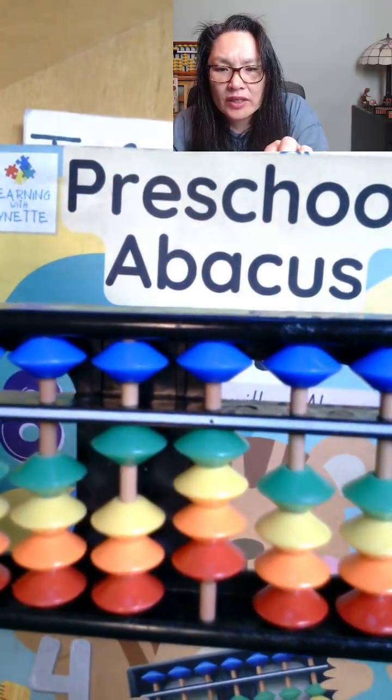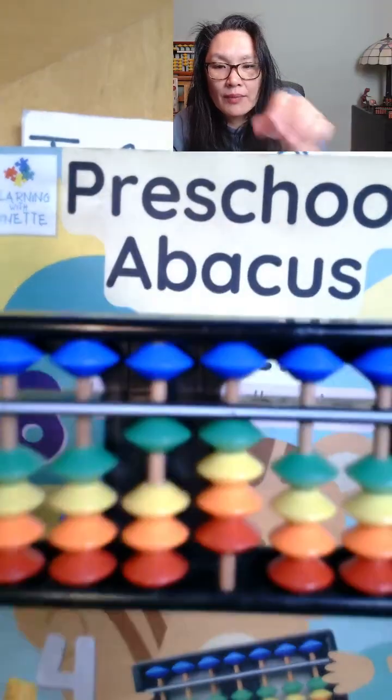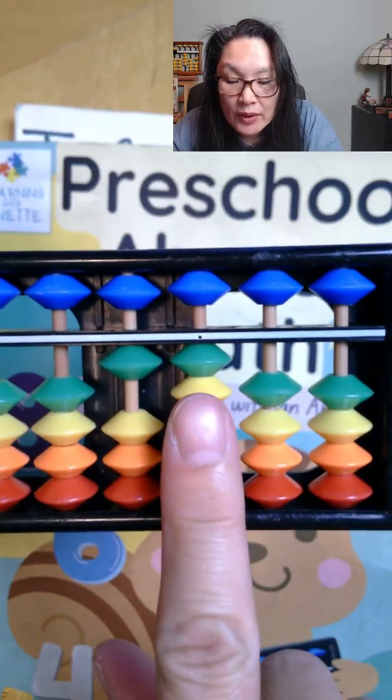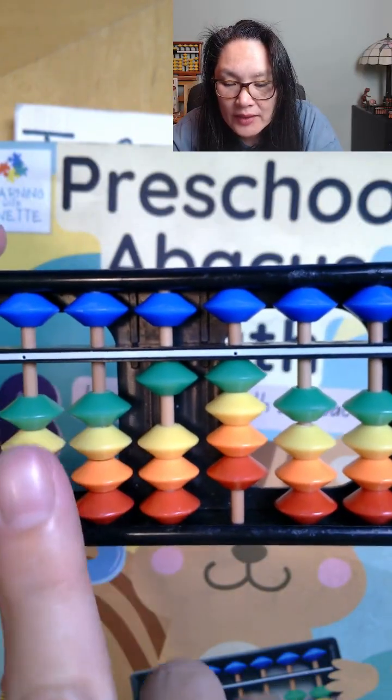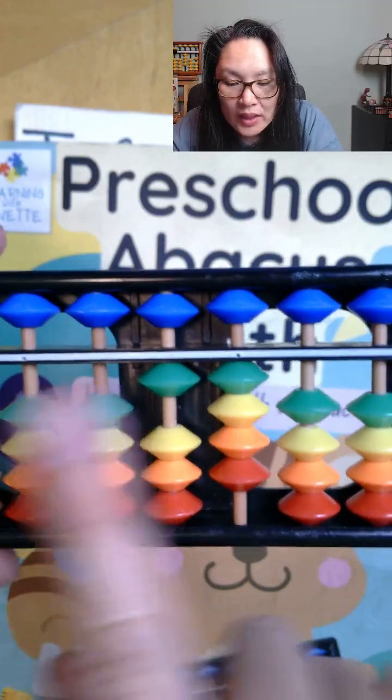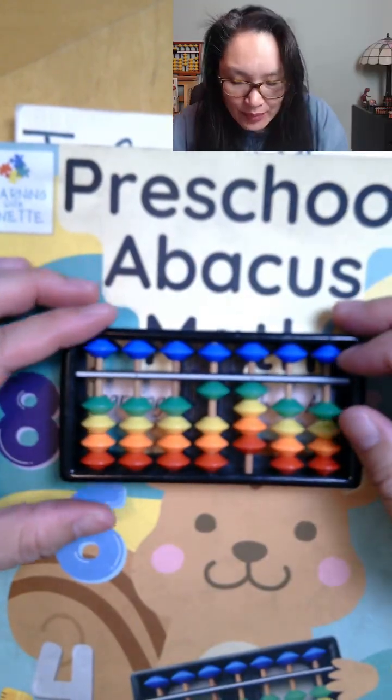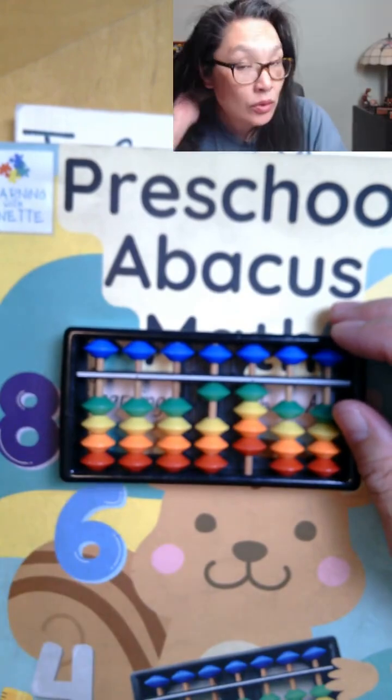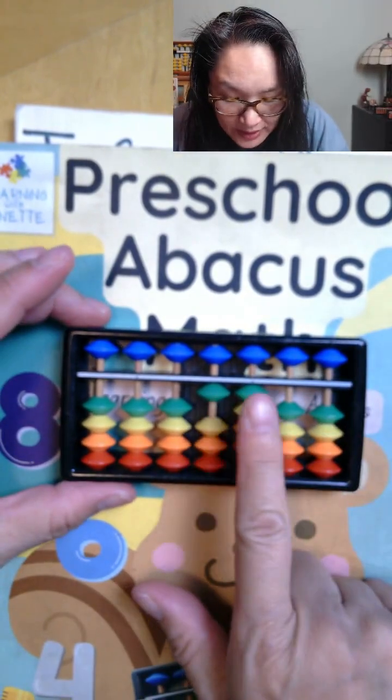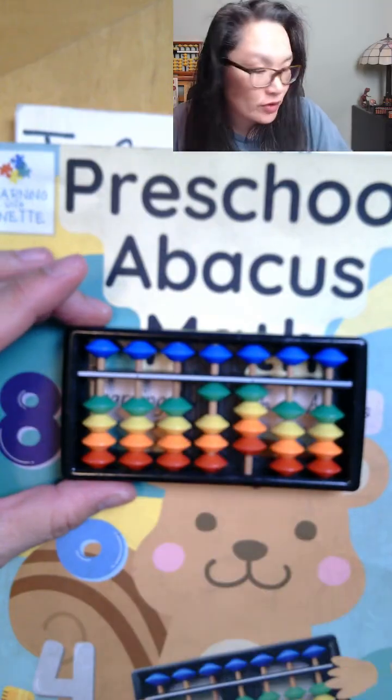Why do I start over here? I start over here because my indicator is right here. This indicator is my ones place. So I have my ones, my tens, my hundreds, my thousands, and my 10,000. This is an abacus. This abacus is a counting tool. And with this counting tool, we can do adding, subtraction, multiplication, and division.